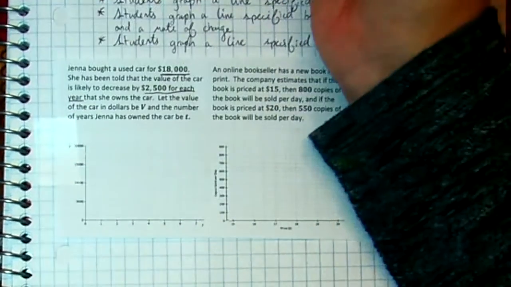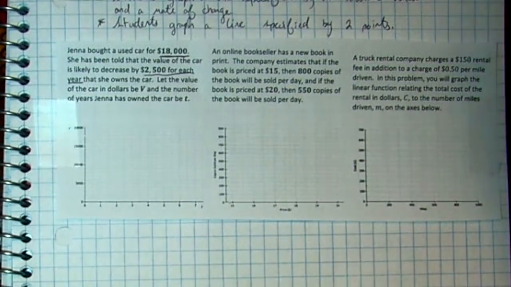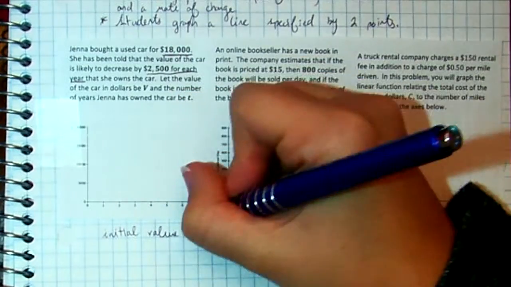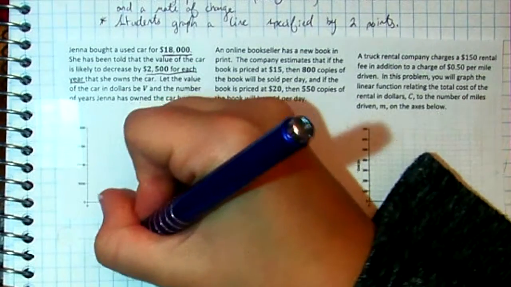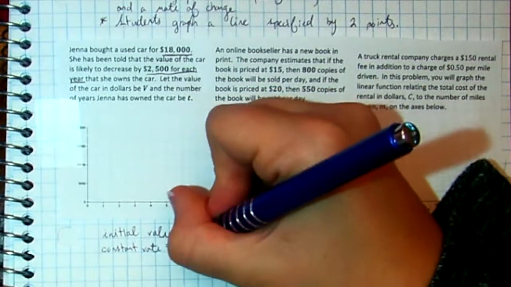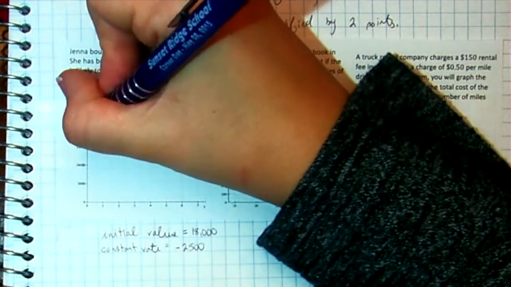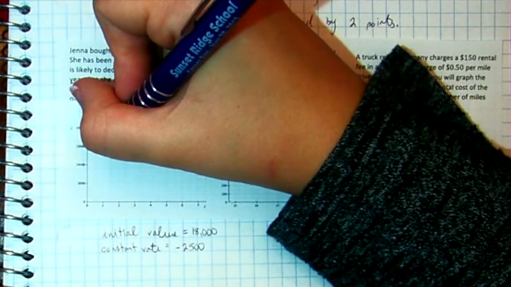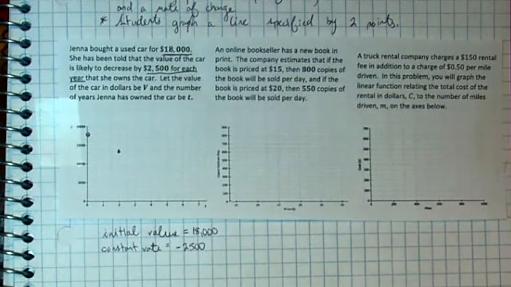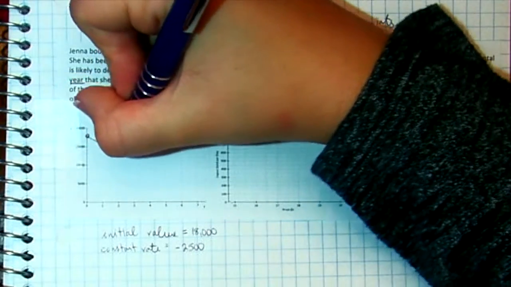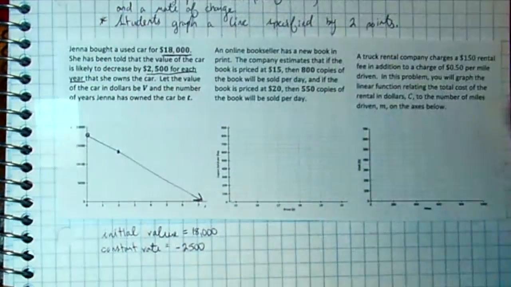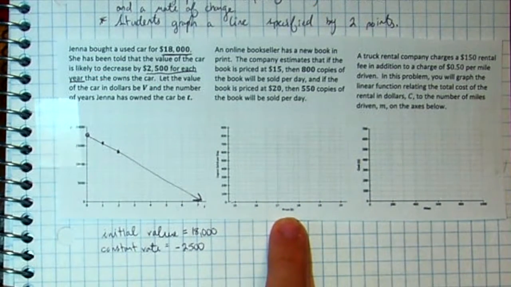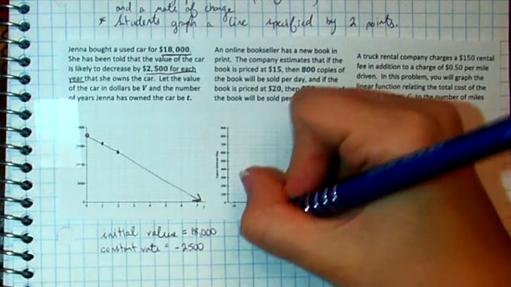The first one says Jenna bought a used car for $18,000. She's been told that the value of the car is likely to decrease by $2,500 for each year that she owns the car. Let the value of the car in dollars be V and the number of years she's owned it be T. This specific scenario gives us an initial value of $18,000 and a constant rate of negative $2,500. So as long as I start at the correct initial value and show my constant rate of change, I should be able to graph that line.